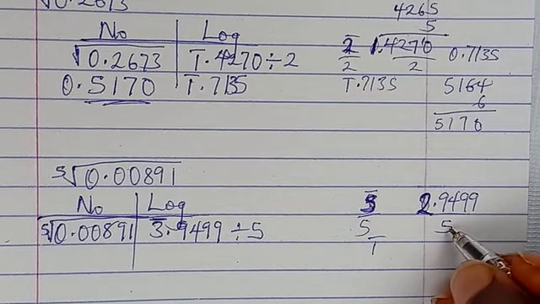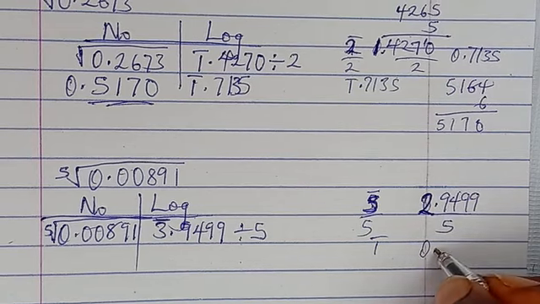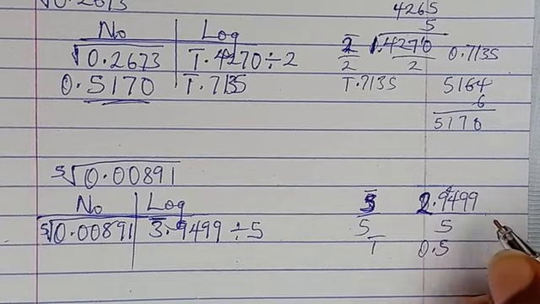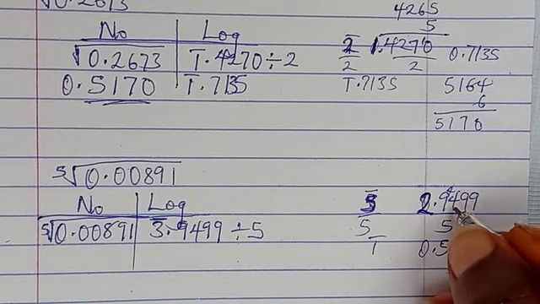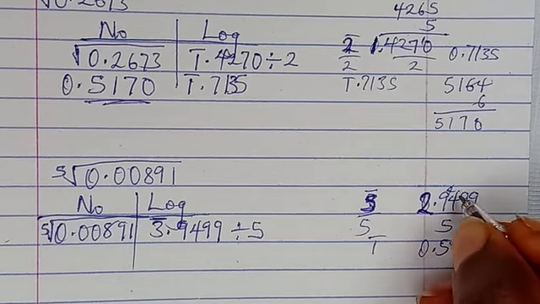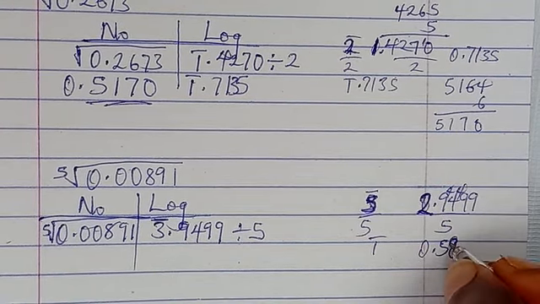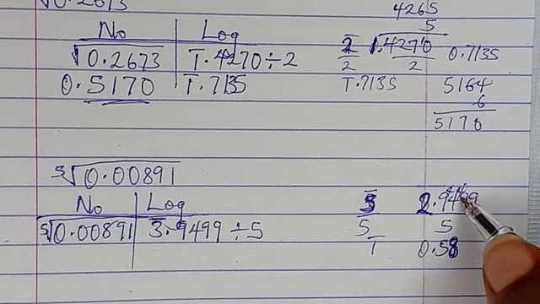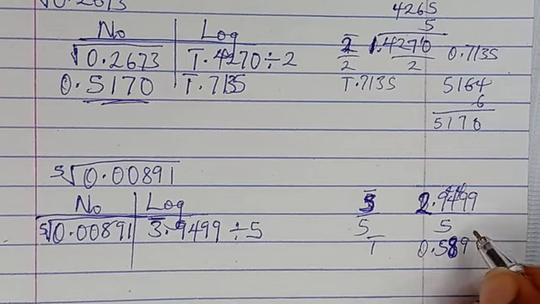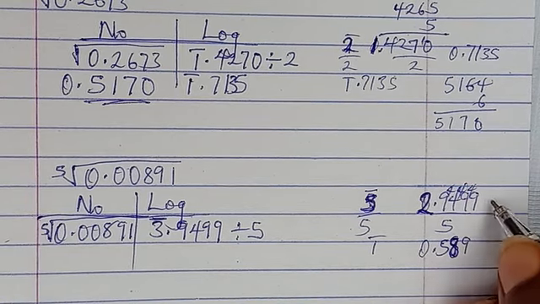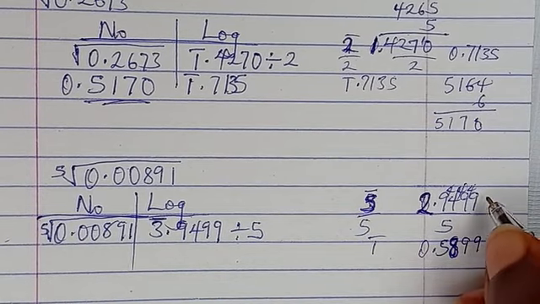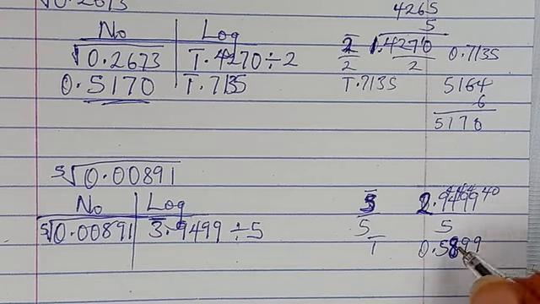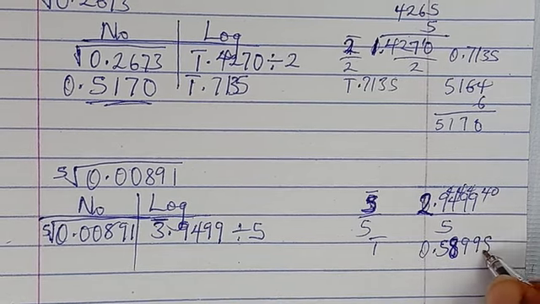And then on this part, we now have 0 point. 29 divided by 5 is 5, remainder 4. 44 divided by 5 is 8, remainder 4, because that's 40. 49 divided by 5 is 9, remainder 4. 49 divided by 5 is 9 again, remainder 4. Then we now add 0 to this. 40 divided by 5 is 8.